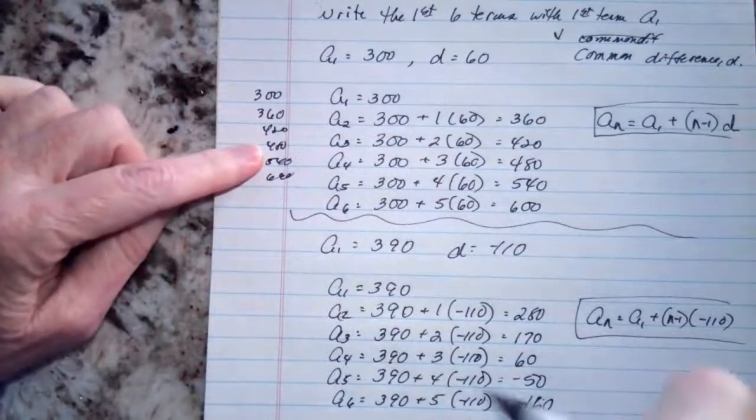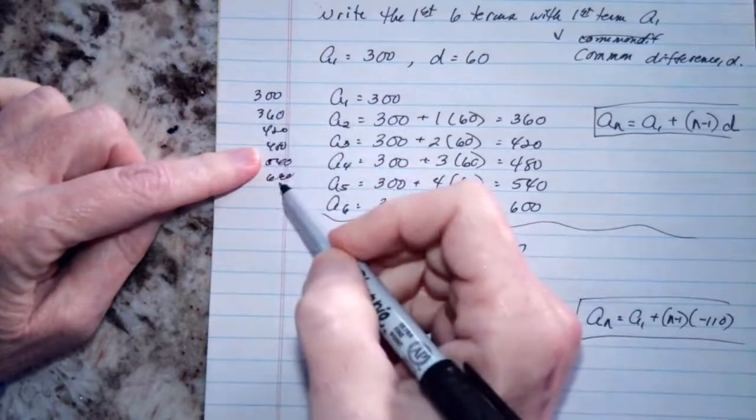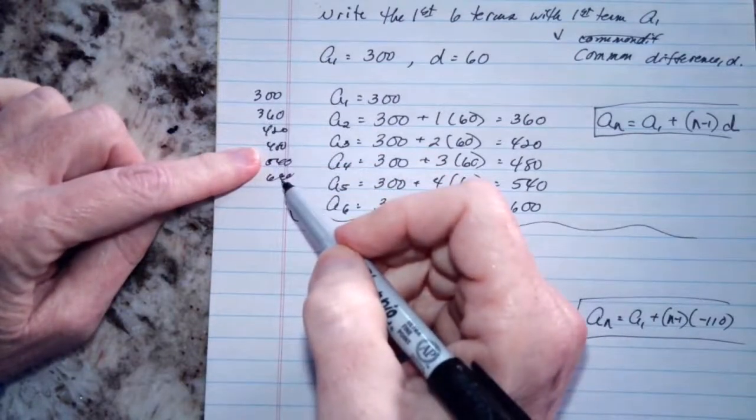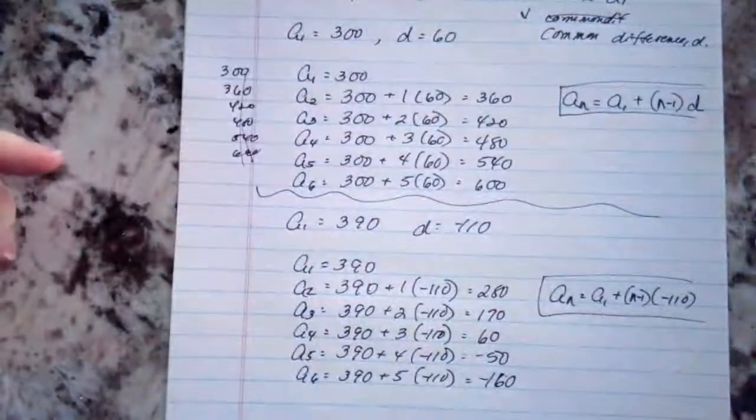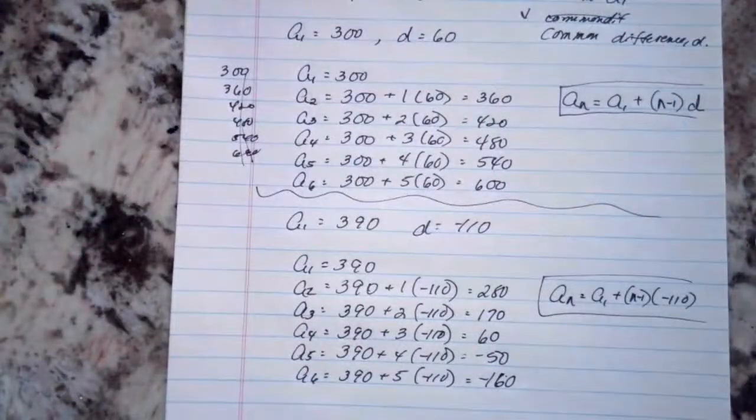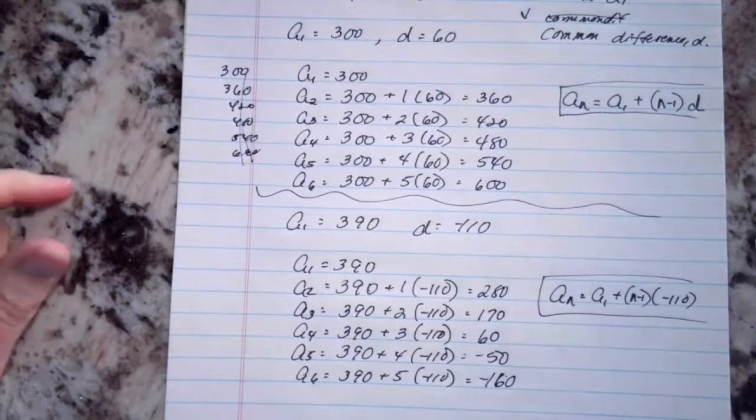In a multiple choice test, you wouldn't even have to show me this, because you'll just be matching to it. So this would be a problem where you wouldn't need to show any work, because you could just compare the multiple choice and find the one you want.